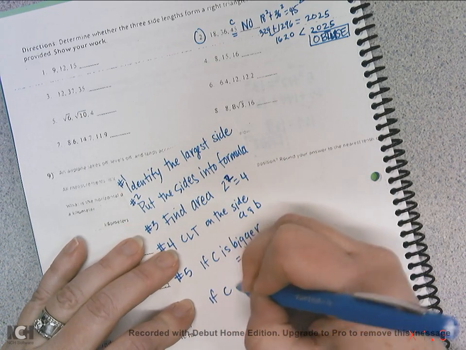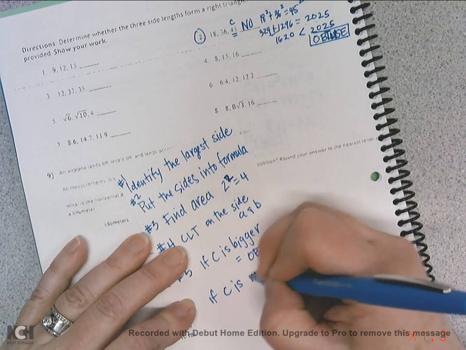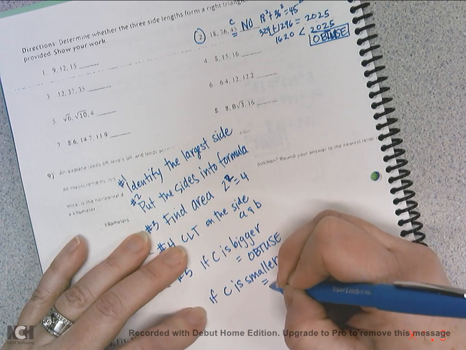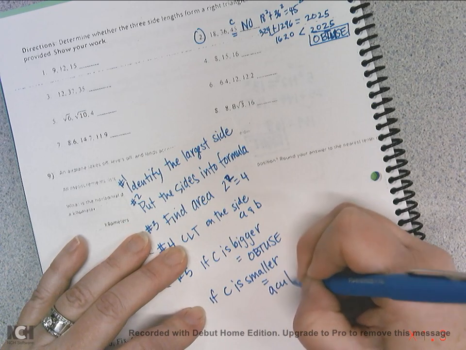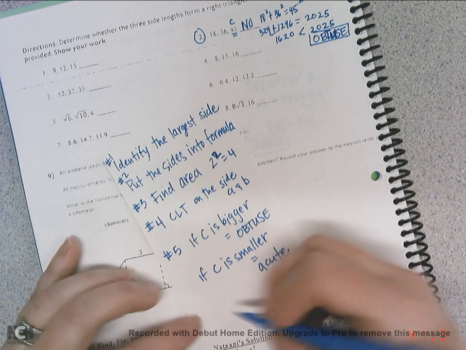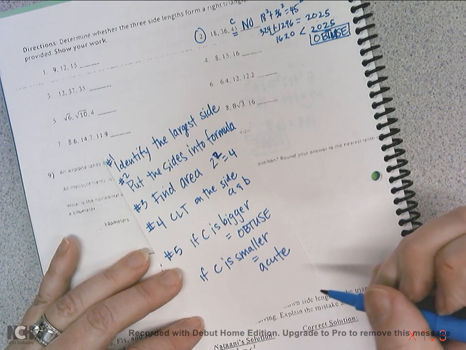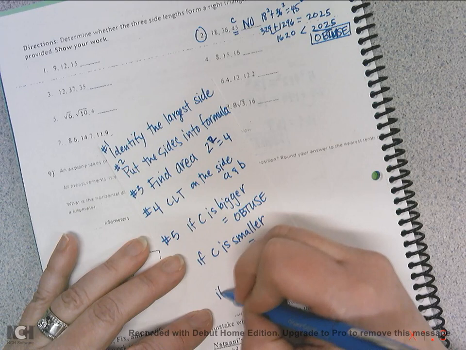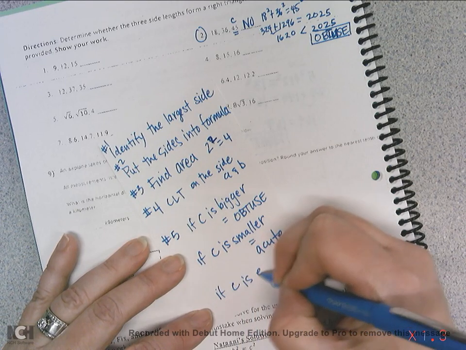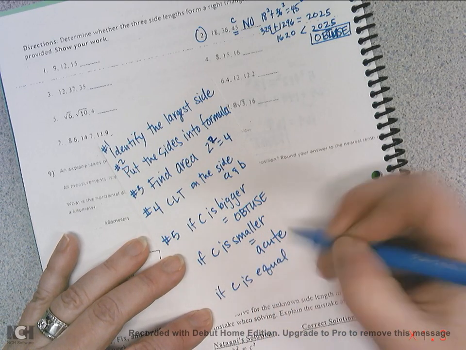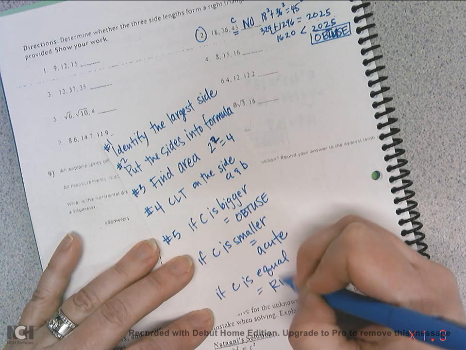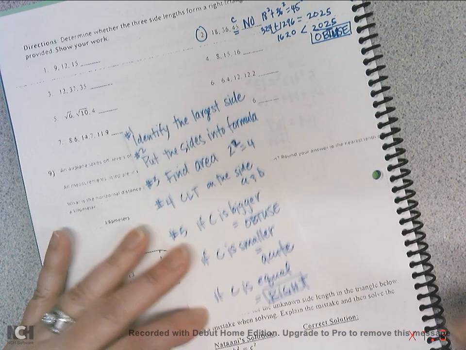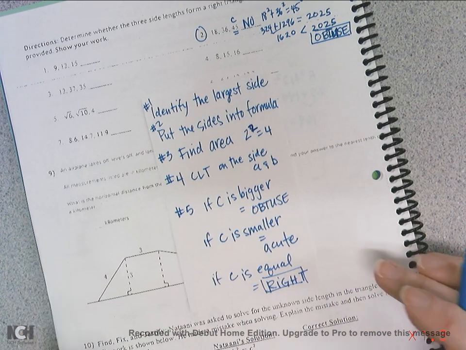If C is smaller, that means it is acute. You can think, oh, if it's smaller, it's so cute. And then if C is equal, that means you have a right triangle. Okay, go ahead and try those and see how well you do.